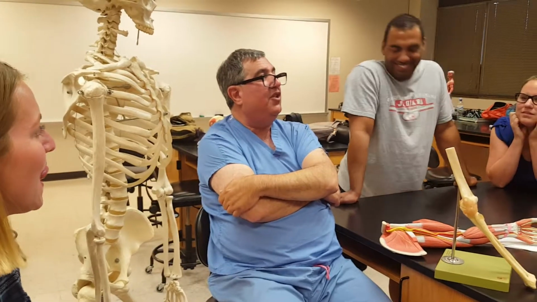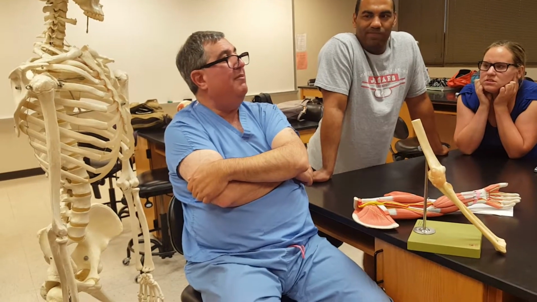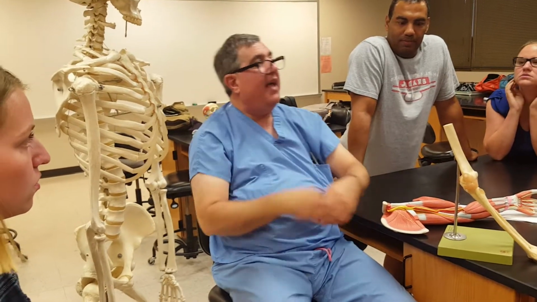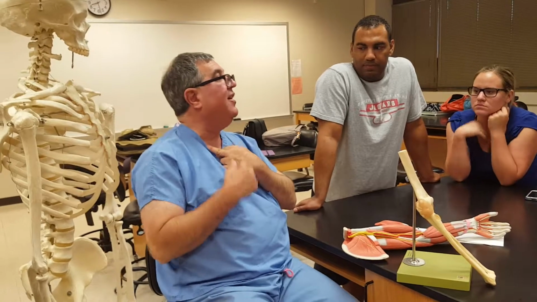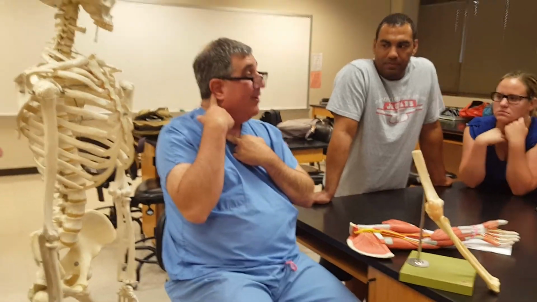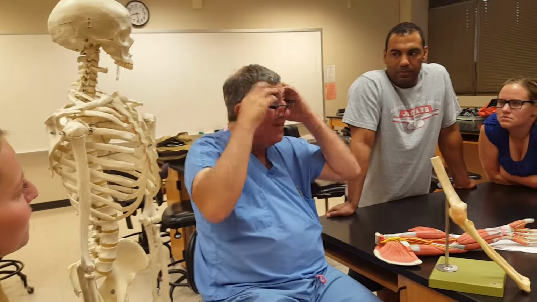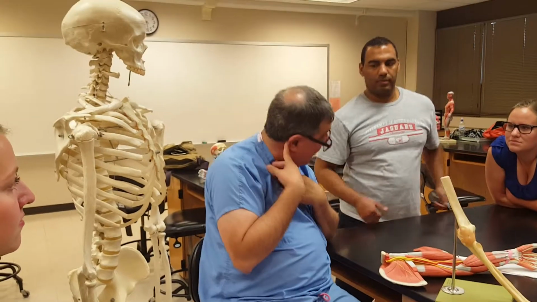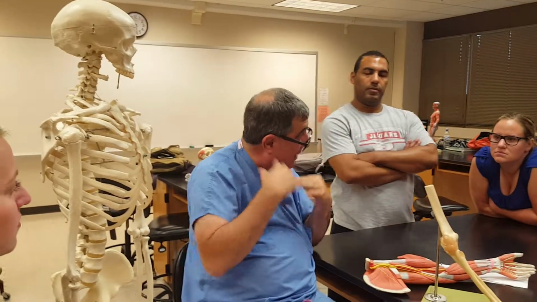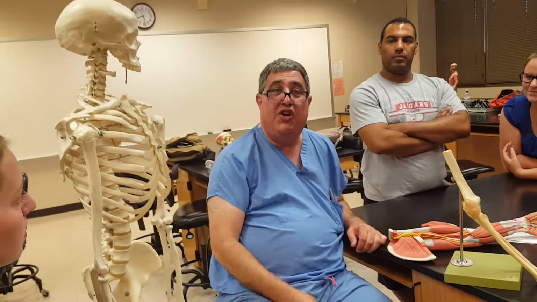an origin or an insertion? Which moves? The insertion. Which does not move? The origin. Okay, now let's repeat. The sternocleidomastoid, it attaches here, here, and here. Now, either the muscle could do this, or you hold it still in outer space, and it will pull the whole body up. Since we're not in outer space, it's going to pull the head down. Because to pull the whole body up would be a bit of a stretch. So that's an insertion.